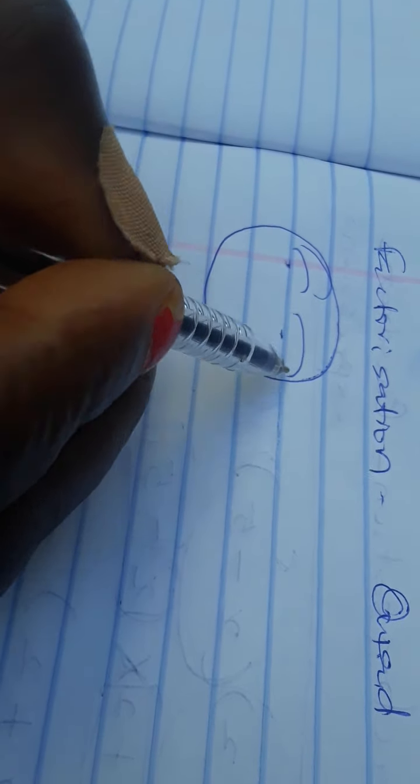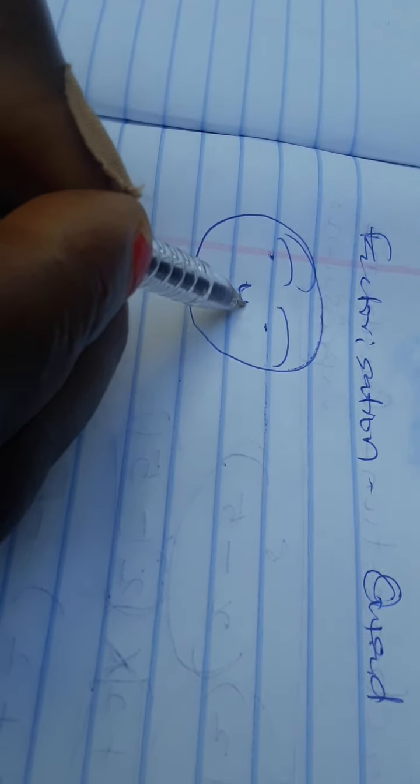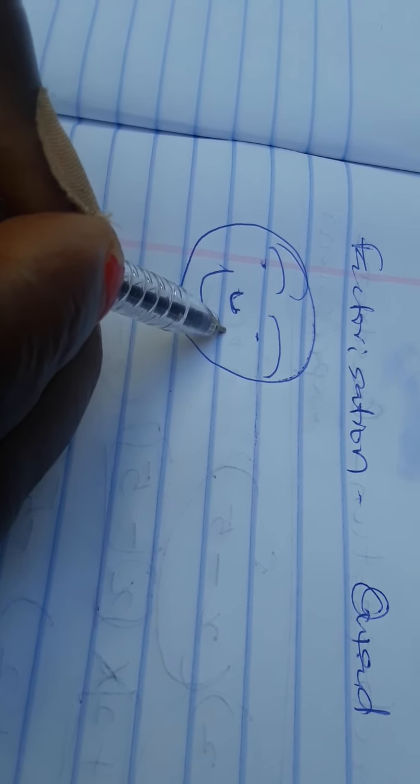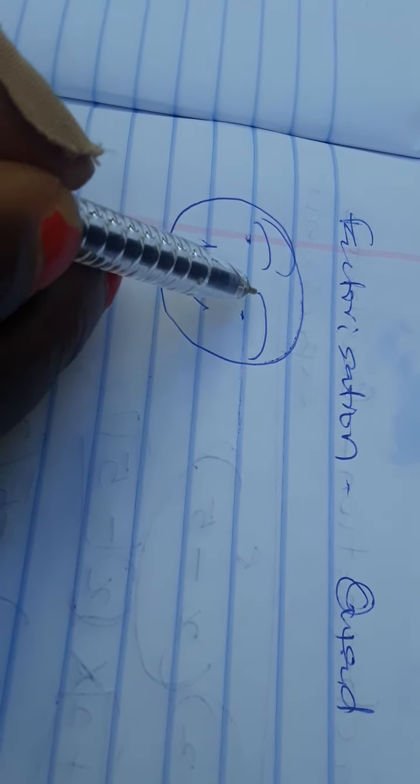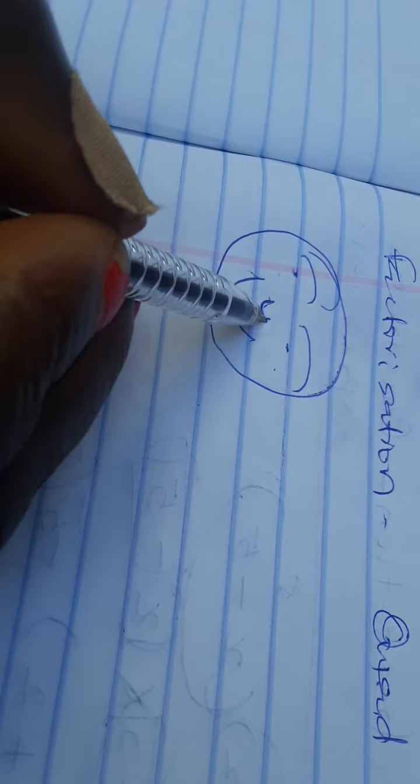And there's a shortcut we use which we call the face method. In the face method, the face, you can say, is made up of the eyes, the nose, and the mouth. The eyes or the eyebrow, the nose, and the mouth.